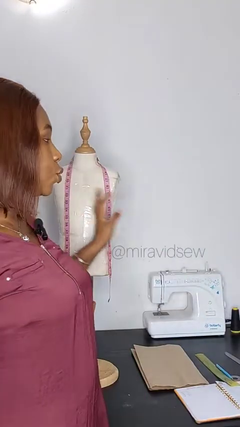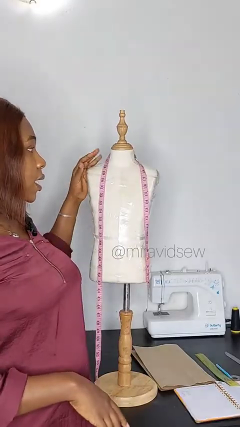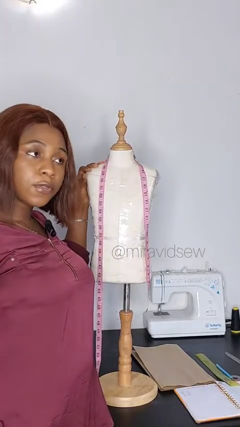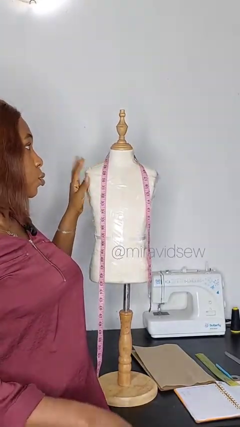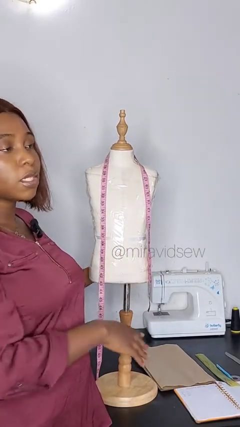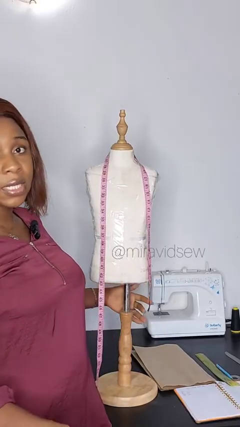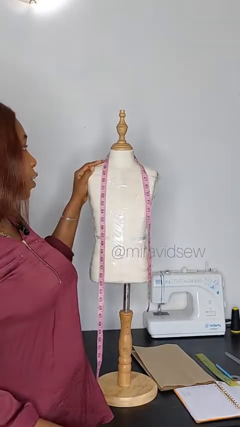So there are some basic things you need to understand. We're going to start with using this dress form. I'll be using this dress form as a basis for what I will be teaching us. This is actually a kiddies dress form. I just want to give us the basis, and that's why I'm using a small body form and not an actual big size, but the same thing applies to a bigger size. All right, so let's dive in.